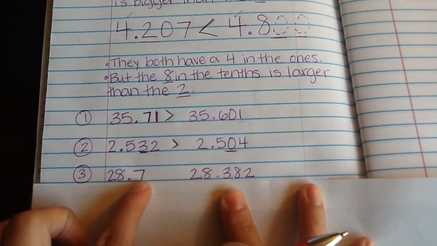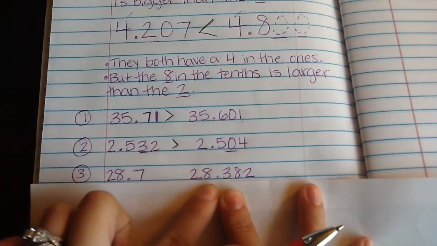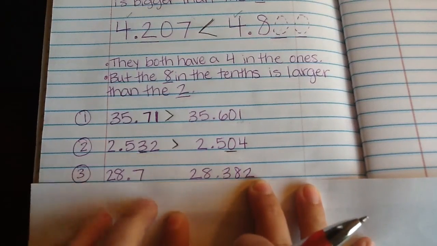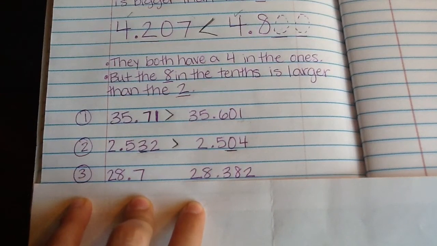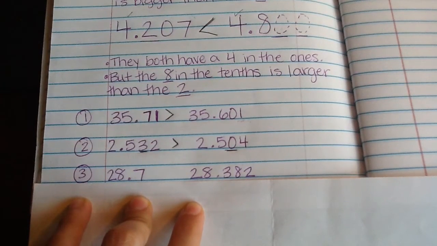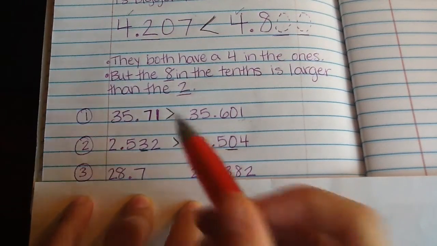All right, I want you to try to do this next one. 28 and 7 tenths and 28 and 382 thousandths. Go ahead and pause right now and try to do it on your own. Okay, you should have paused it by now. I really hope you're trying to do these and not just waiting, because you're building up that brain. So let's take a look at it.